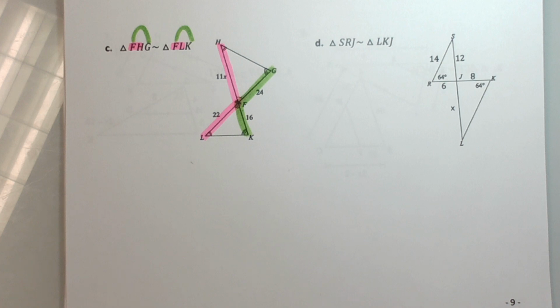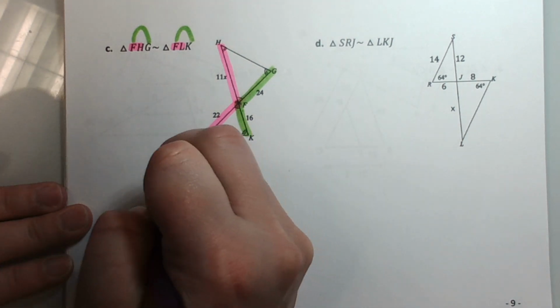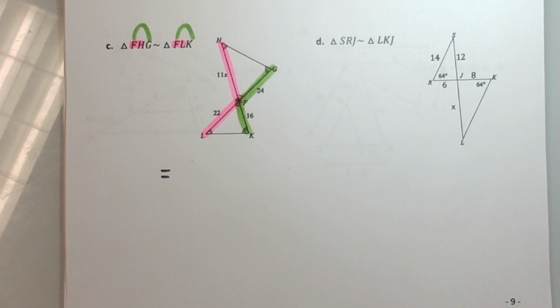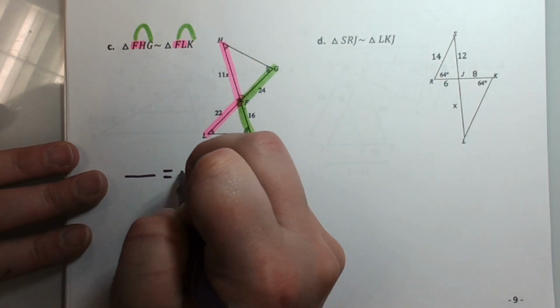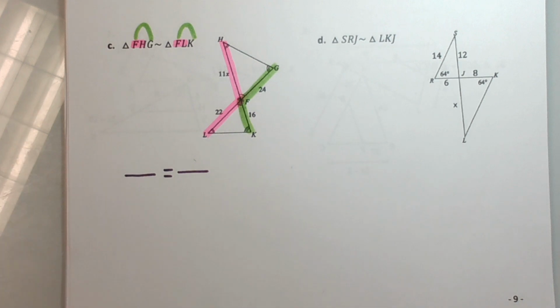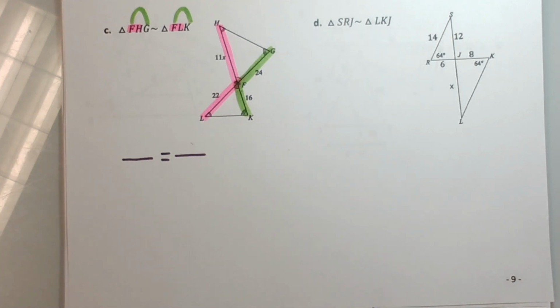How do I solve for X? What's my equation going to look like, in other words? Fraction equal to a fraction. It's a proportion. What's one of the things I got to put in a fraction? 11x.